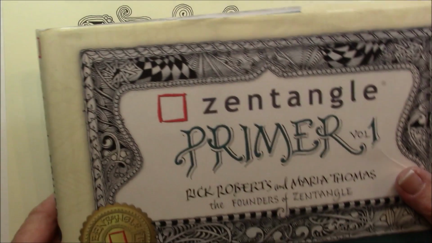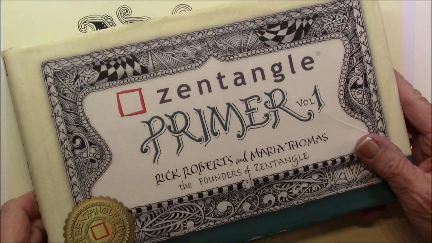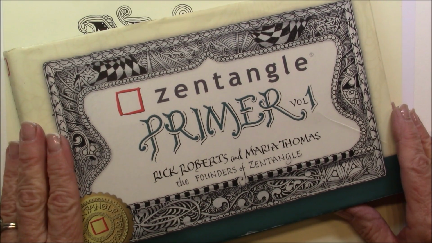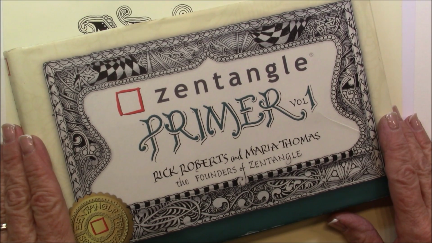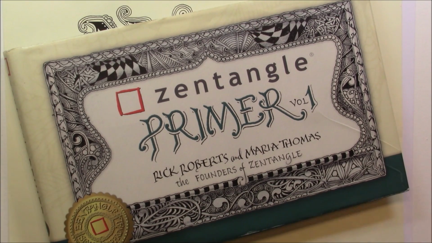And I have been reading this book, the Zentangle Primer, or Primer, however you want to say it, this last couple of days. And because I've been on a liquid diet, okay, I know you're saying, what? What are you having surgery for?